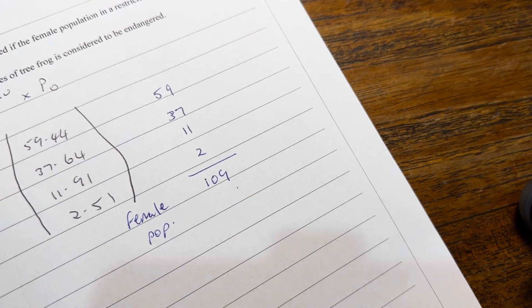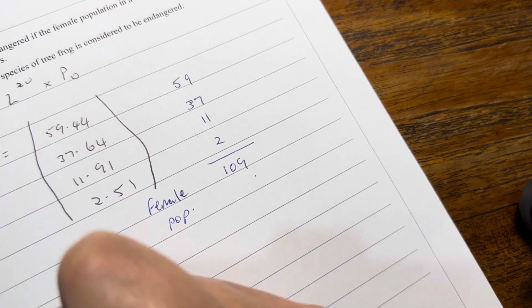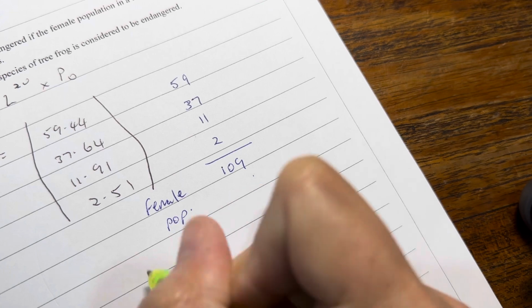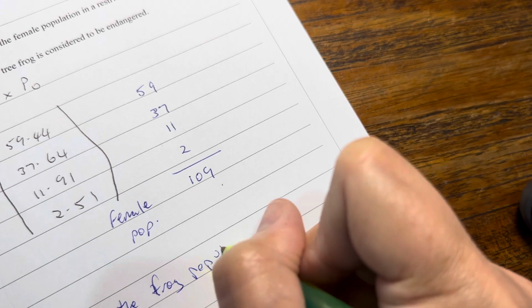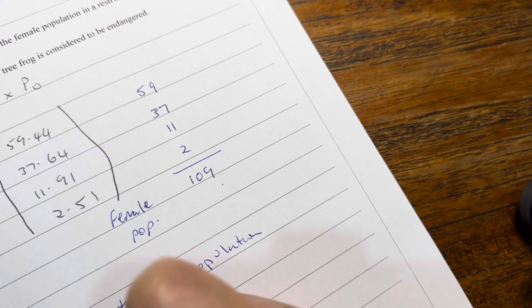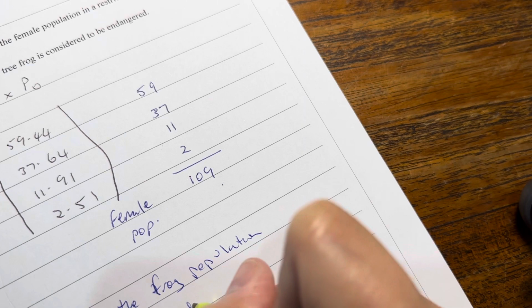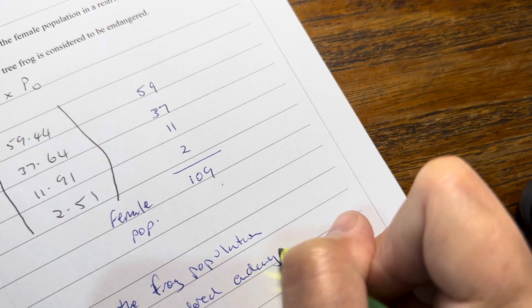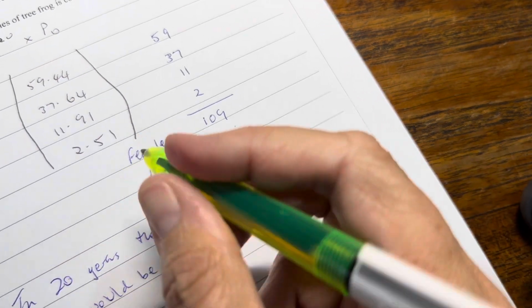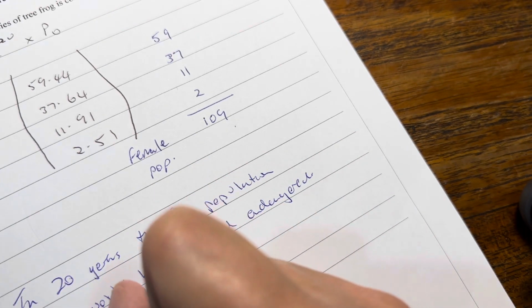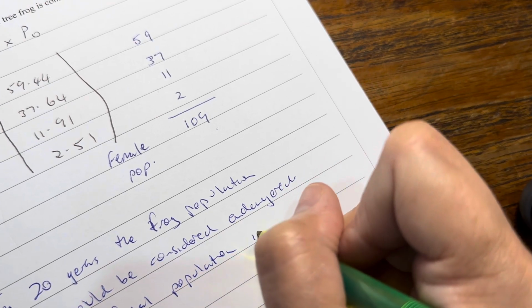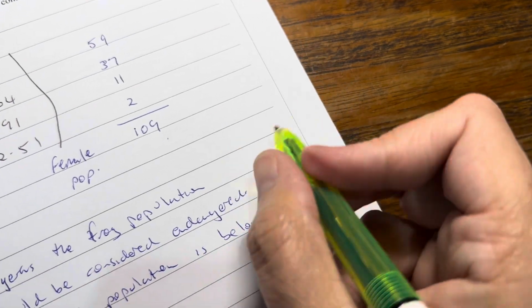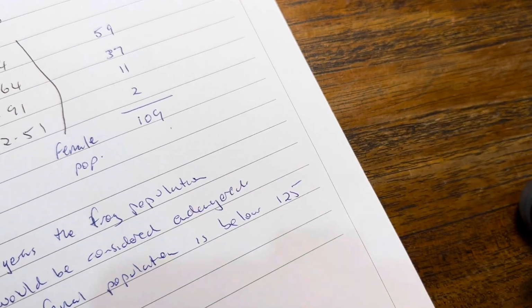So our answer, whether it should be considered endangered: we're going to say in 20 years, the frog population would be considered endangered, because the female population is below 125.